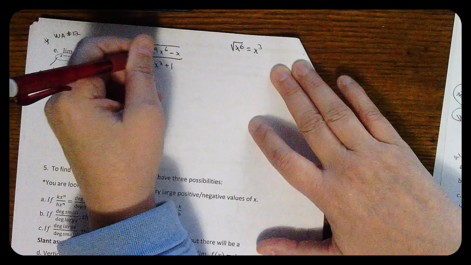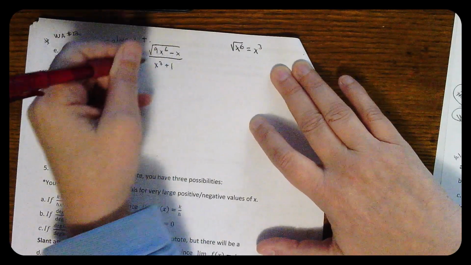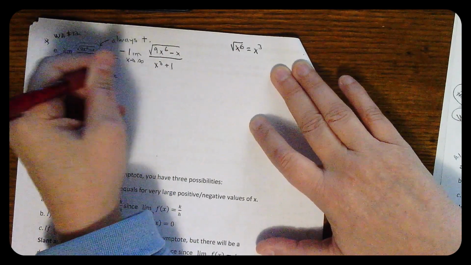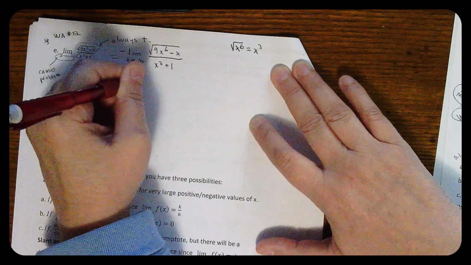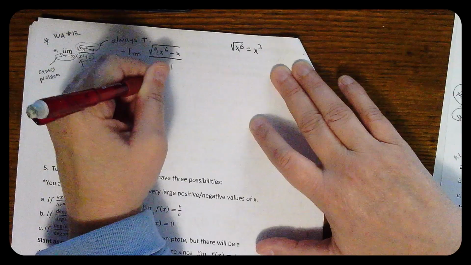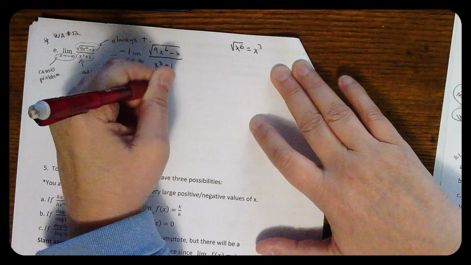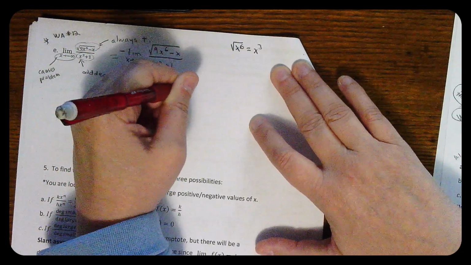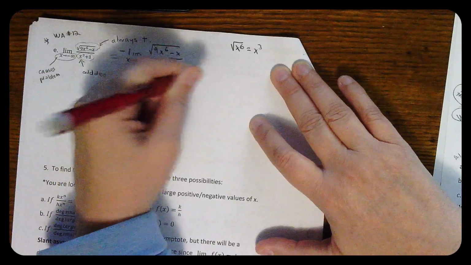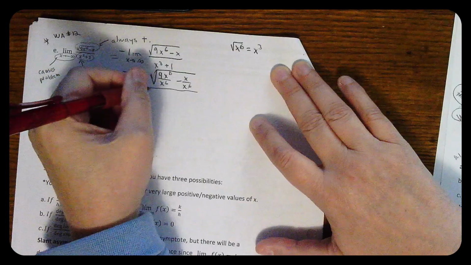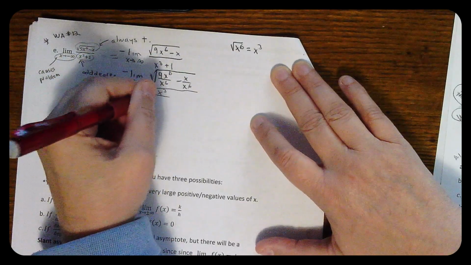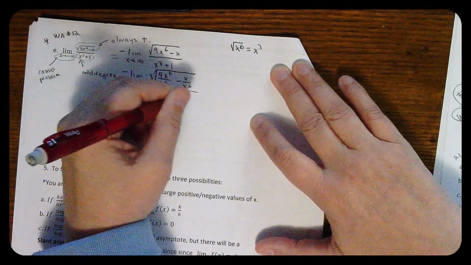So I get to divide the top by x to the 6th because it's under a radical. So that would be the negative of the limit as x approaches infinity of 9x to the 6 over x to the 6 minus x over x to the 6, all of that under the radical. That's why I'm dividing by x to the 6th. And then down here, I'm going to divide each term by x cubed.